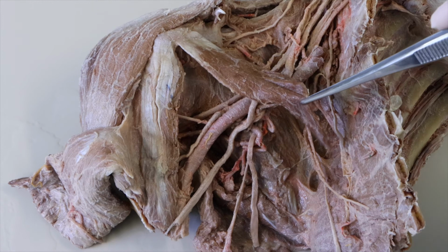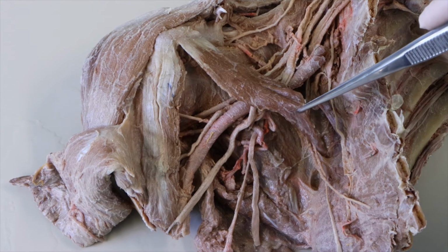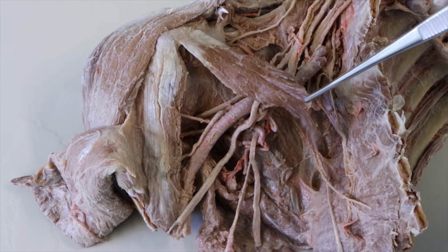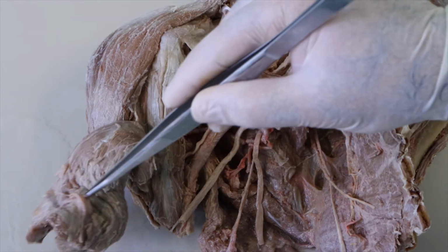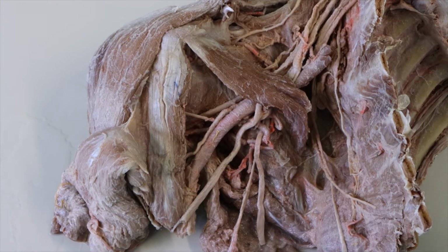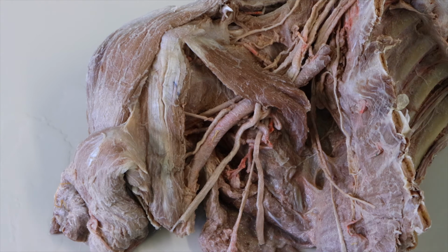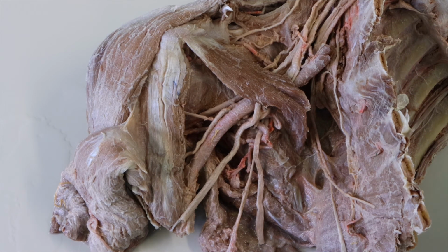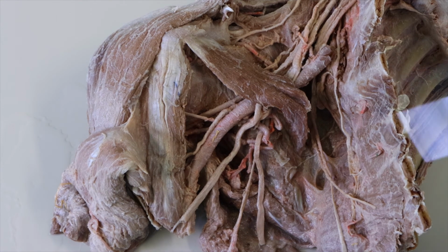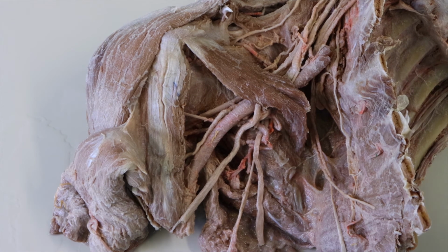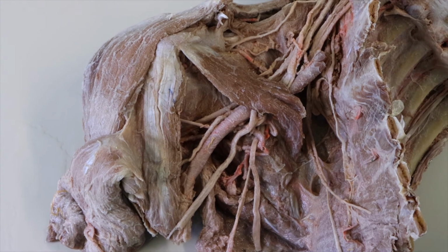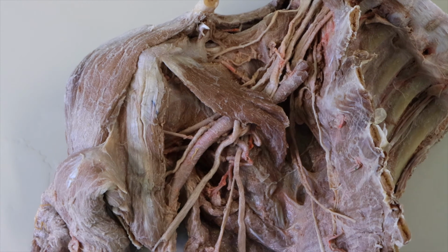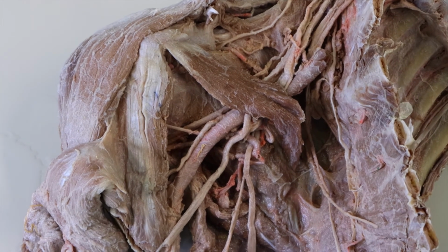It's the pectoralis minor. And the pectoralis minor and pectoralis major are innervated by the pectoral nerves, the medial and lateral pectoral nerves, which also arise from the supraclavicular part of the brachial plexus.